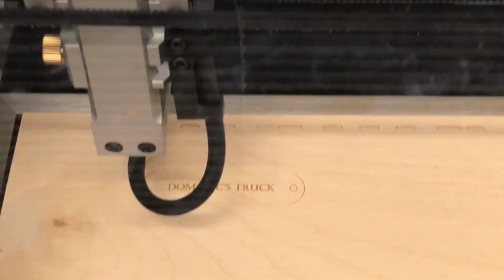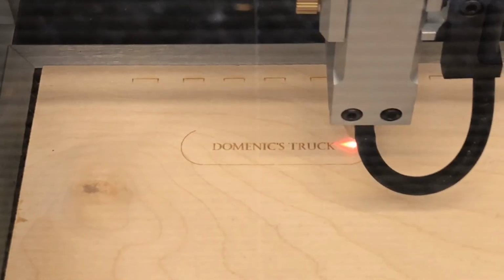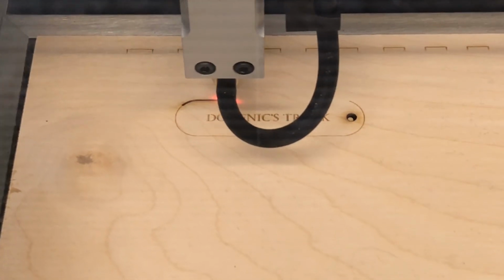I am now ready to cut the part out. I will push the play button and watch the laser cutter work.